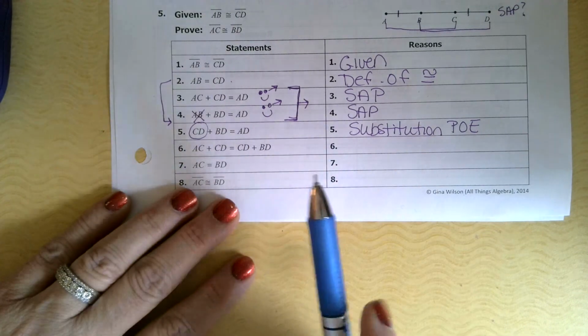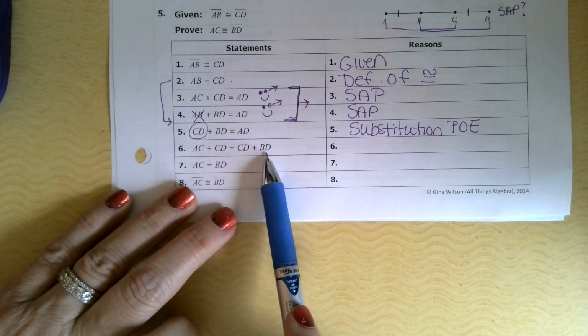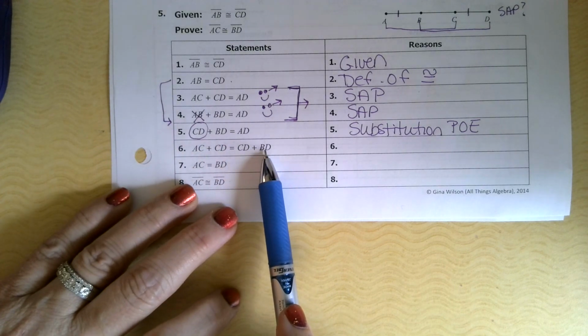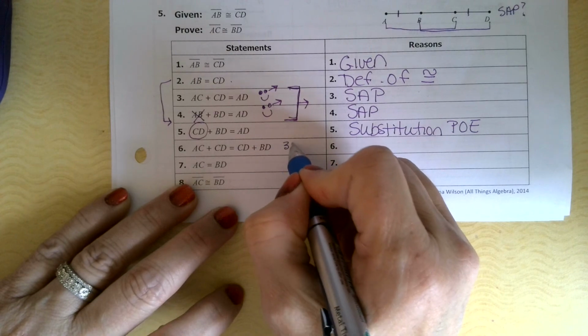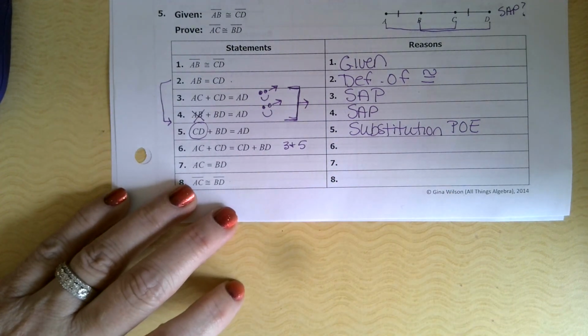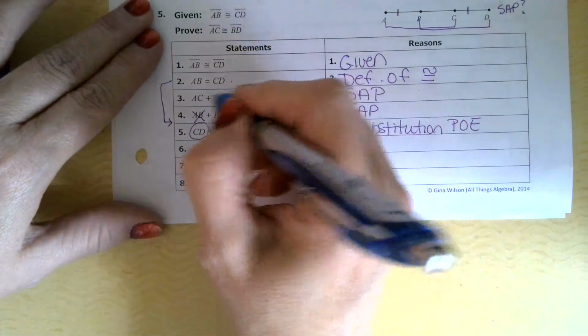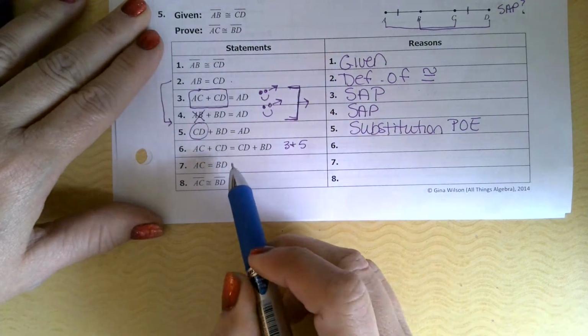I want you to look that we have addition on the left and addition on the right. And what this is going to do is combine step 3 and step 5. So what has happened in step 3 is I have all of this equal to AD.